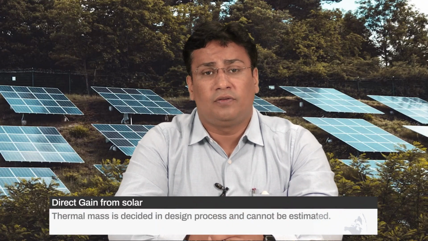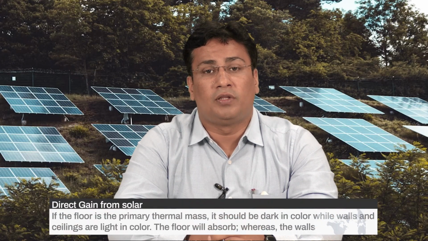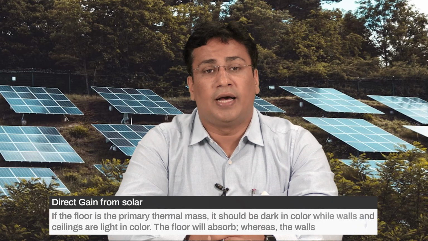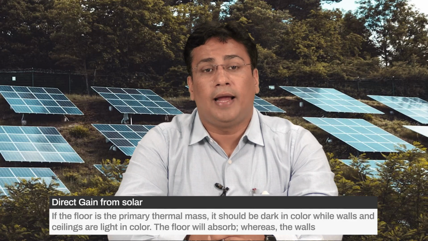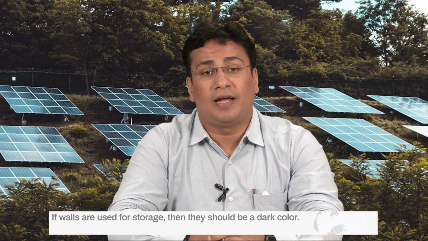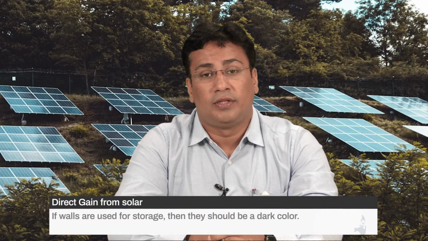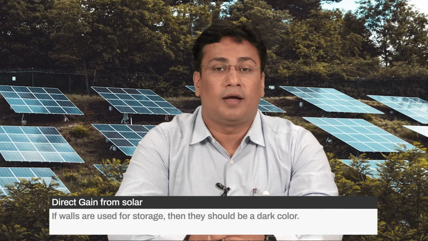We have already discussed the aperture and window. Next, thermal mass is decided in the design process and cannot be estimated. If the floor is the primary thermal mass, it should be dark in color, while the wall and ceiling are light in color. The floor will absorb, whereas the wall will reflect. If walls are good for storage, then they should be a dark color.